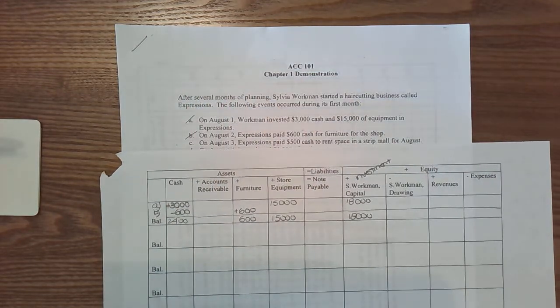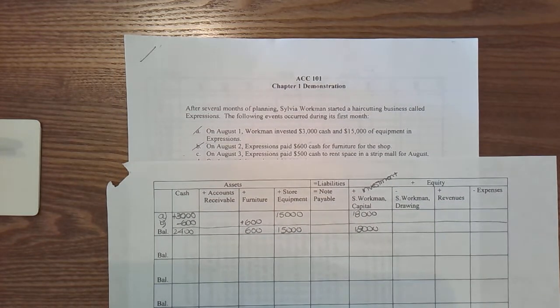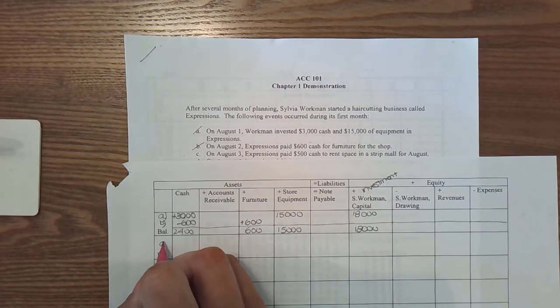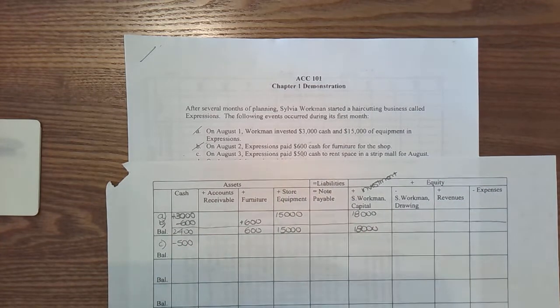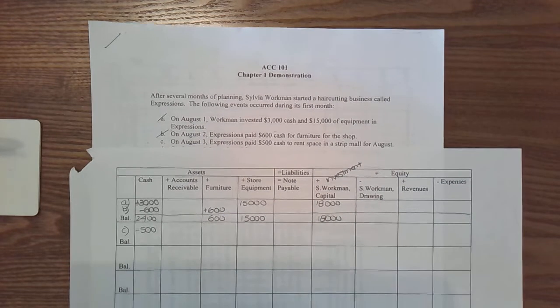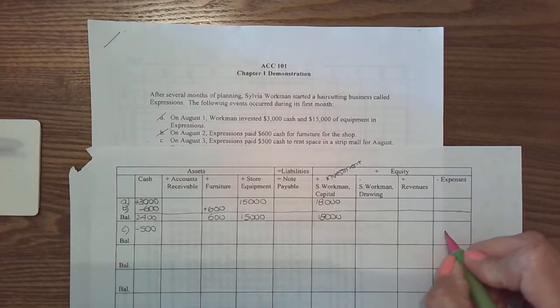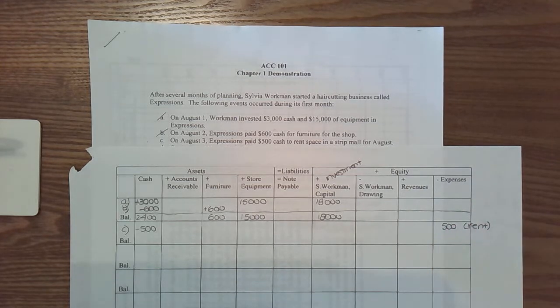Now letter C gets its own box. So we're going to pay $500 cash for rent. So for letter C, we're going to subtract out 500 because we paid cash. If you know that you paid cash, you're always going to subtract from cash. Now, what did we get for our $500? We paid for rent for a month. So in our expenses, we're going to put 500 and we're going to label this rent.